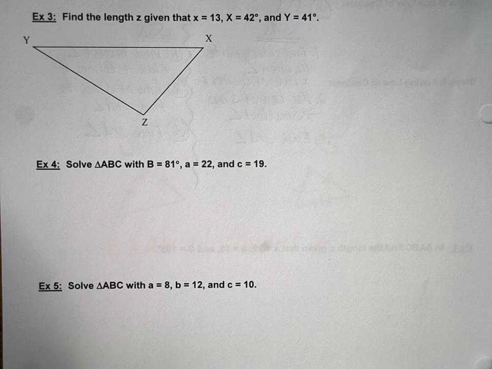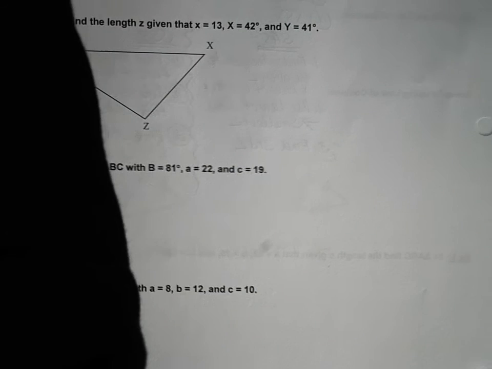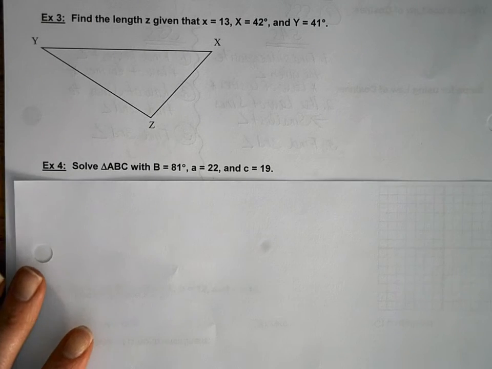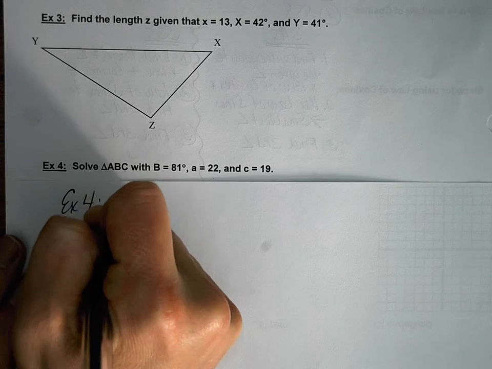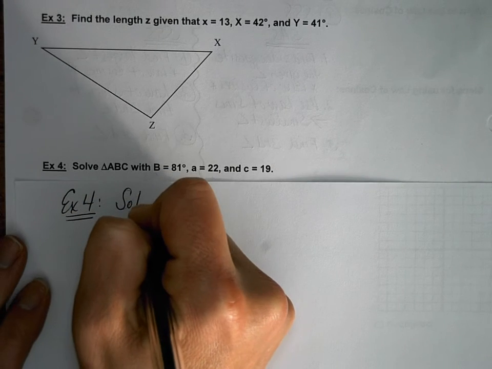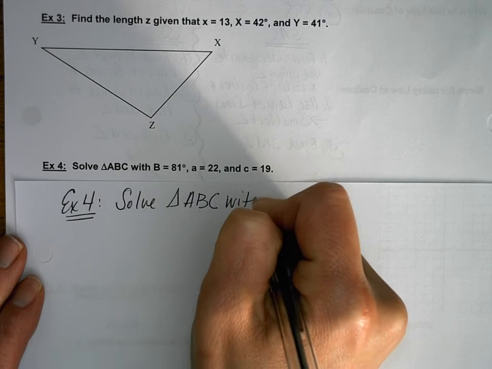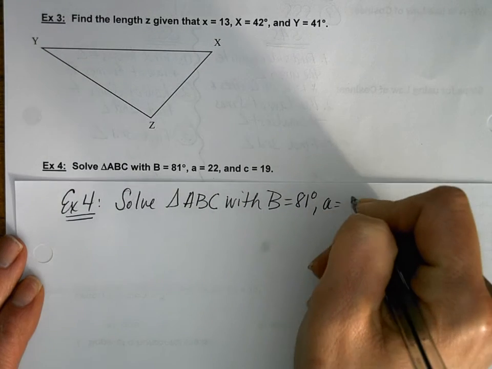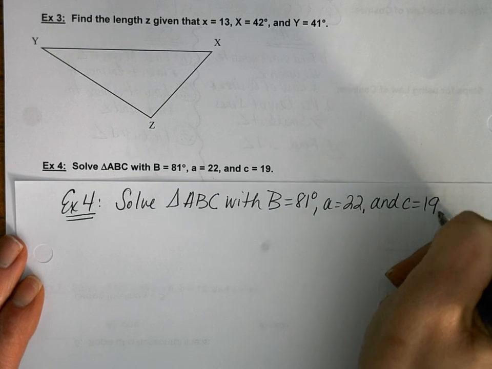All right, I'm going to start out with example number 4. I'll write this on a separate sheet. Example number 4. We're going to solve triangle ABC with angle B 81 degrees, little a 22, and little c 19. Making sure we got plenty of room.